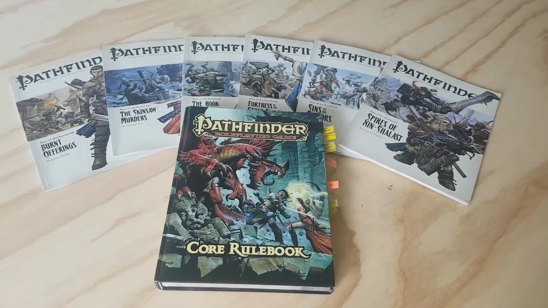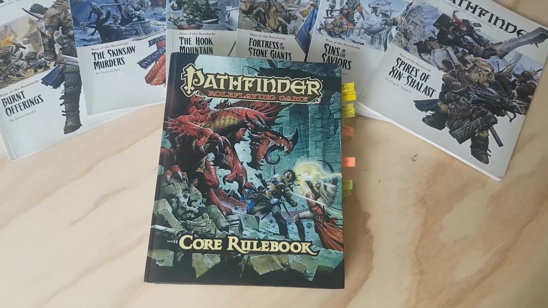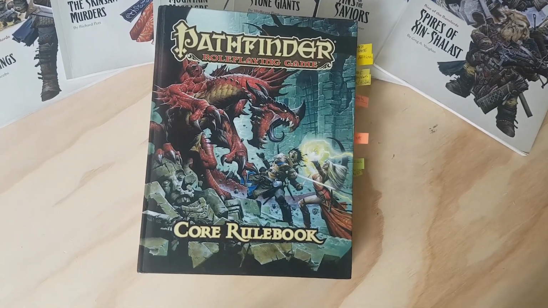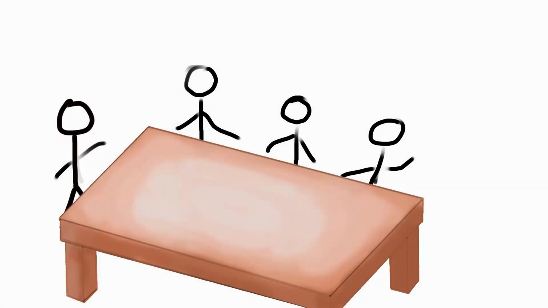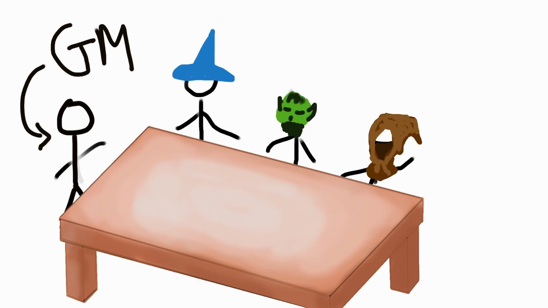So the initial idea came to me when I started running a Pathfinder campaign. Now, Pathfinder is a role-playing game that is essentially Dungeons & Dragons 3.5 edition with a bit more polish. If you've never played a traditional role-playing game, it basically involves you and a group of friends getting together, playing the roles of a group of heroes who explore a fantasy world. The person running the game is referred to as the Dungeon Master, DM, or Game Master, GM.